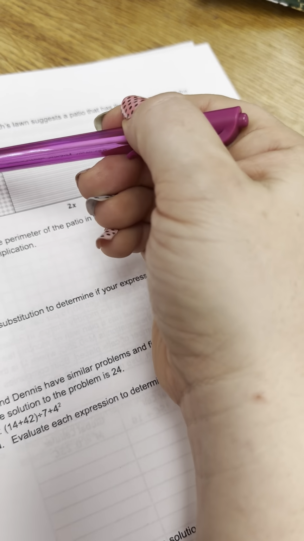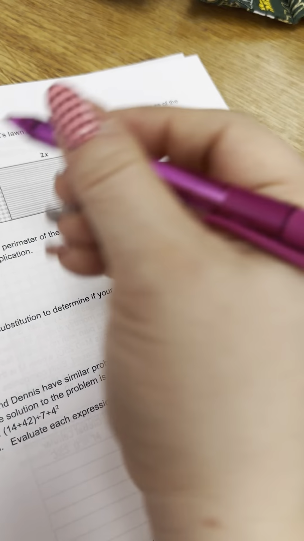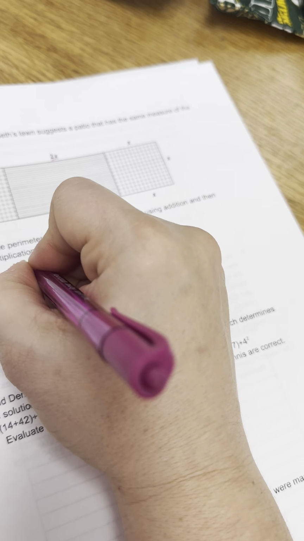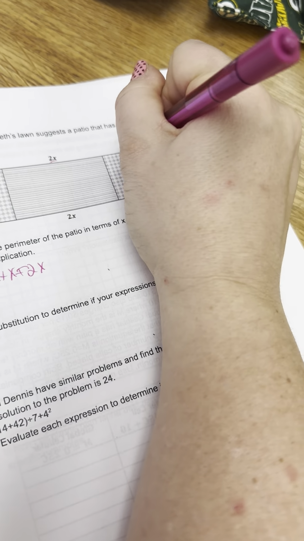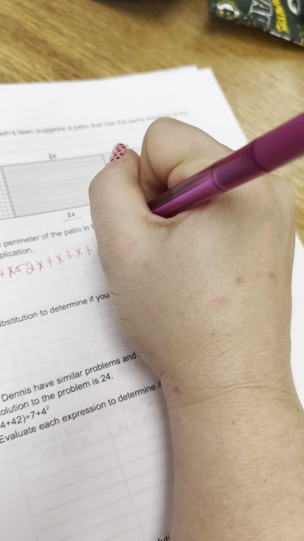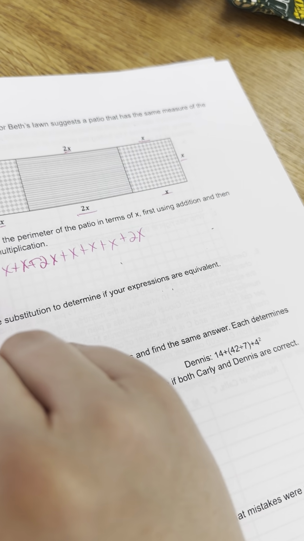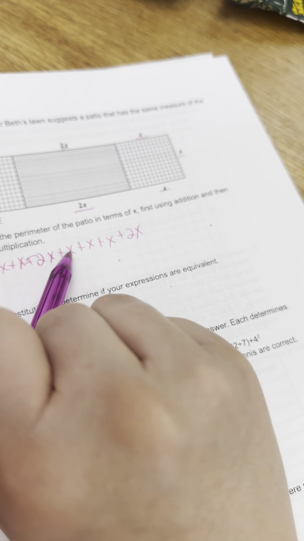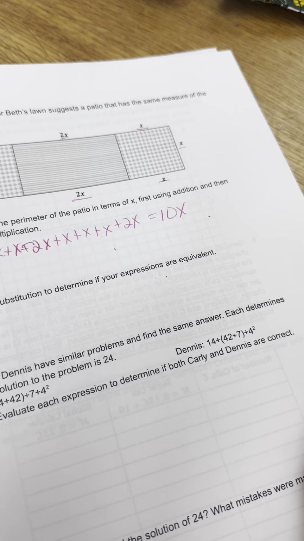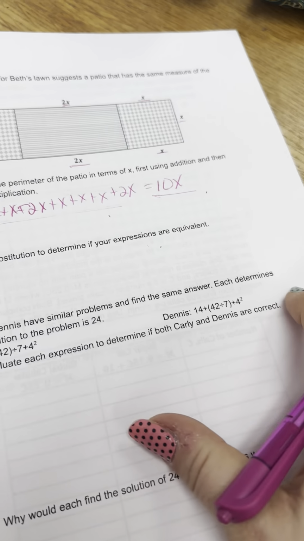In order to find the perimeter, we have to add all these sides together. So I have an x here, an x here, an x here, an x up there, an x, an x, an x, and a 2x. Then I can simplify that to become 1, 2, 3, 4, 5, 6, 7, 8, 9, 10 to equal 10x. So here I have my addition, here I have the multiplication.